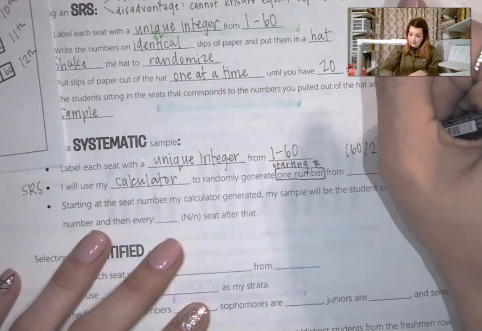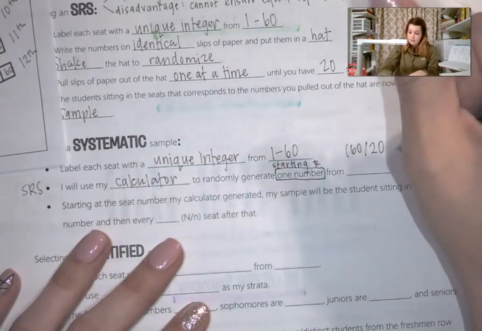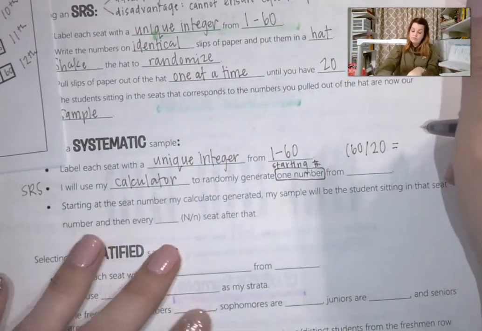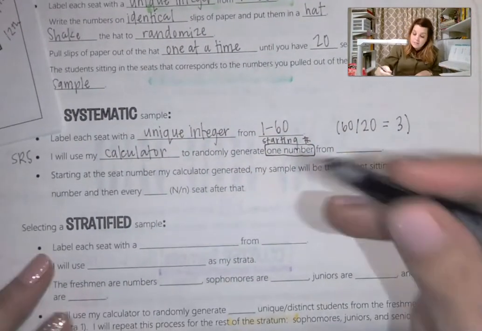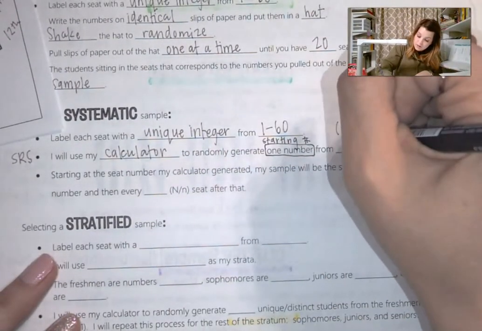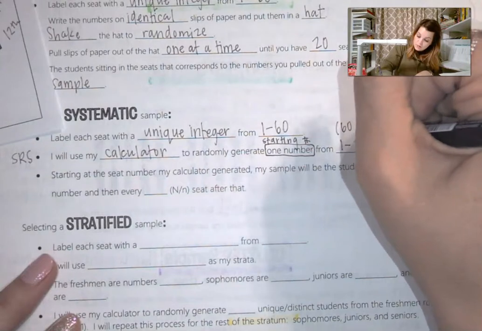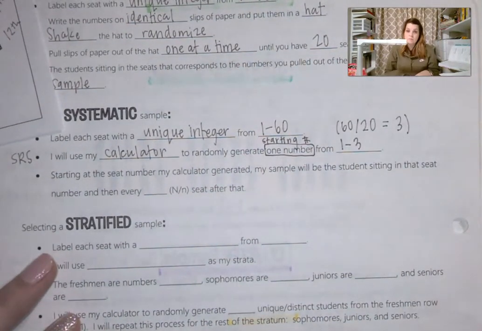So we're going to divide it by 20. That is going to give you 3. That means that you want to randomly generate a number between 1 and 3.